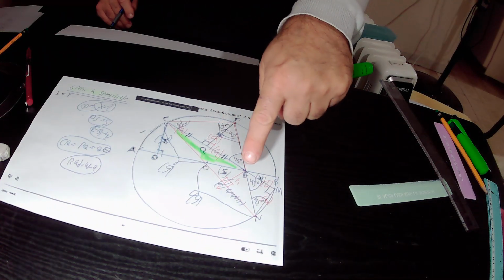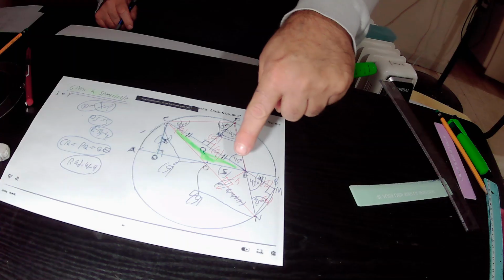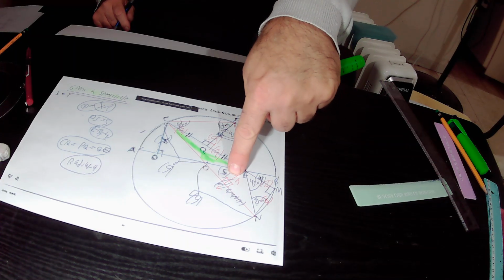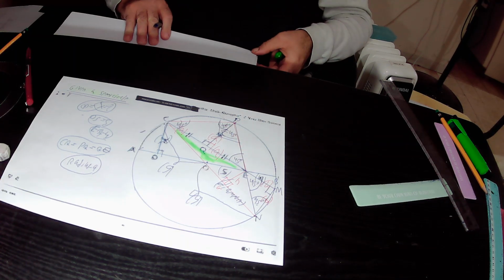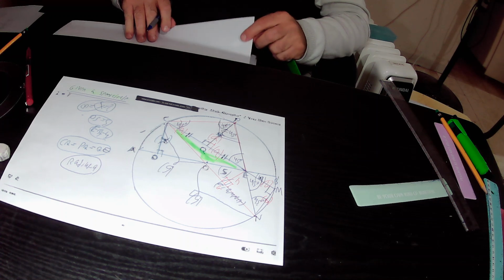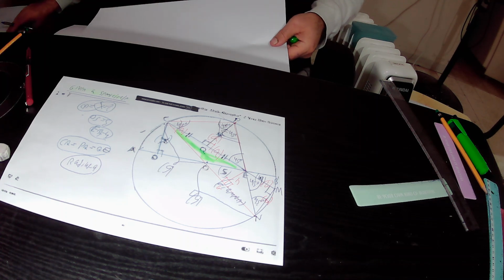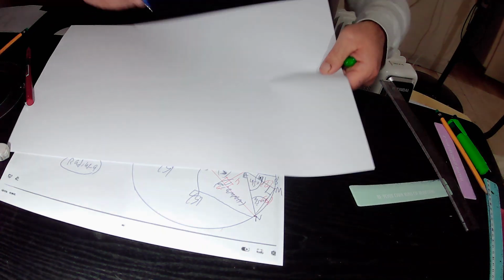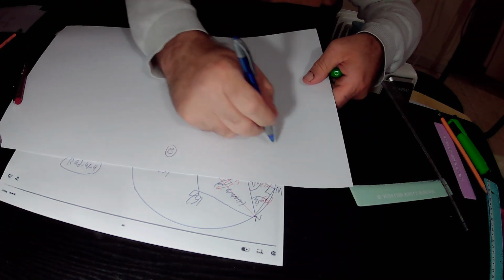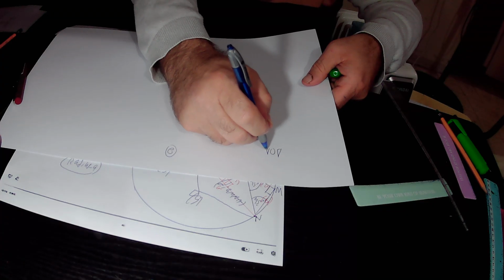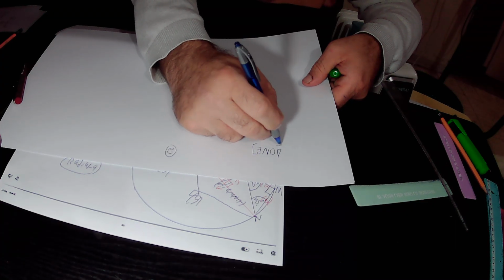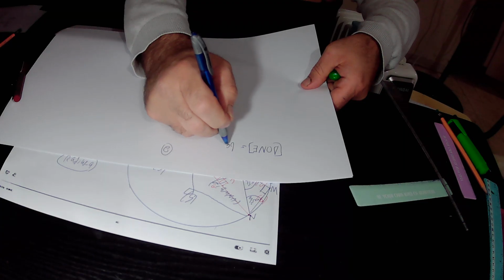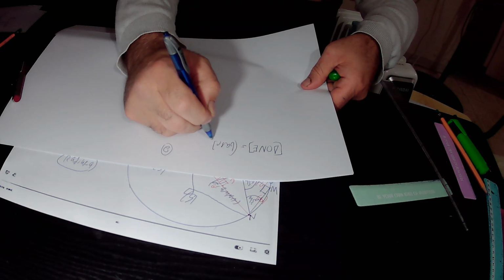The area of this triangle equals the base of the triangle times the height over 2.